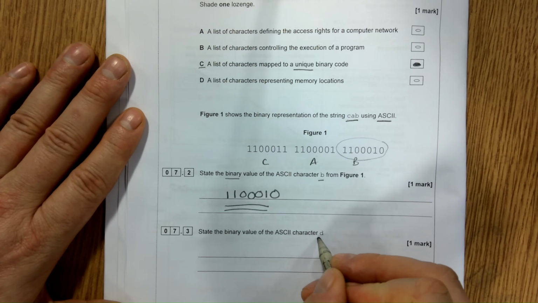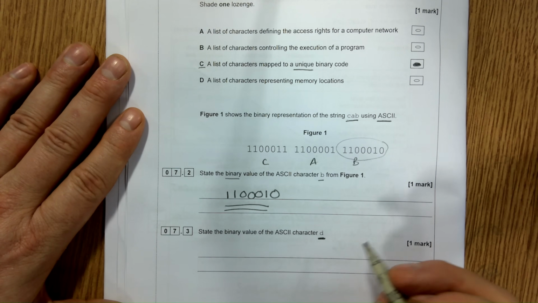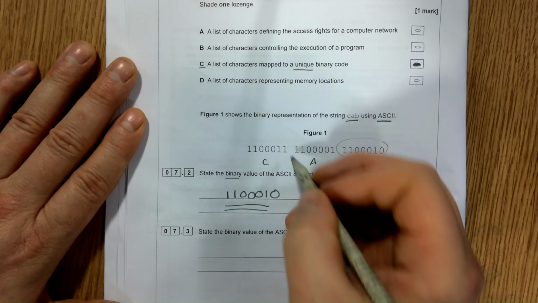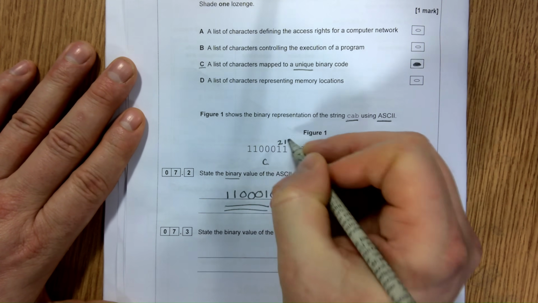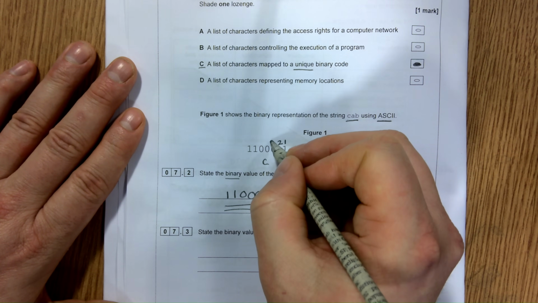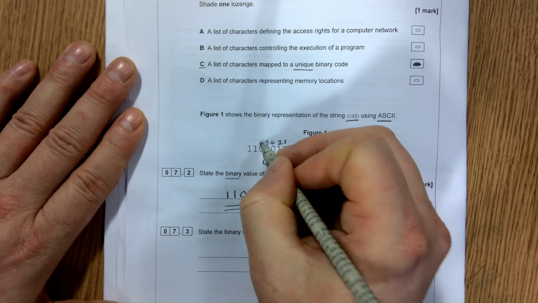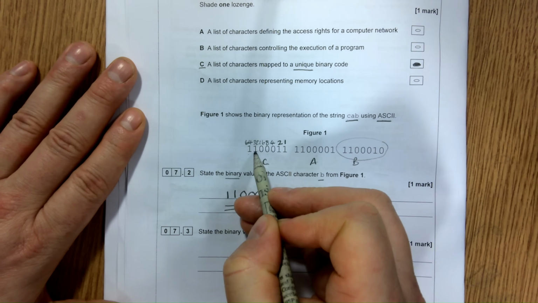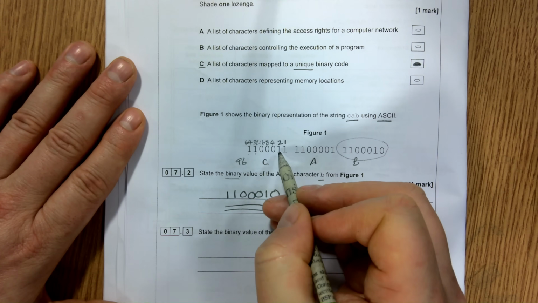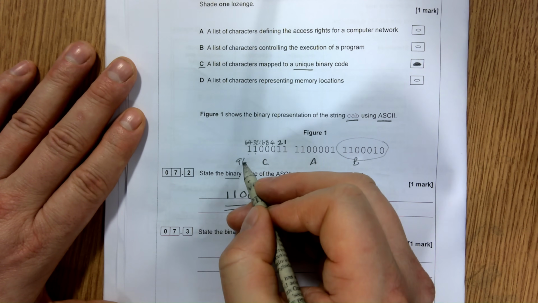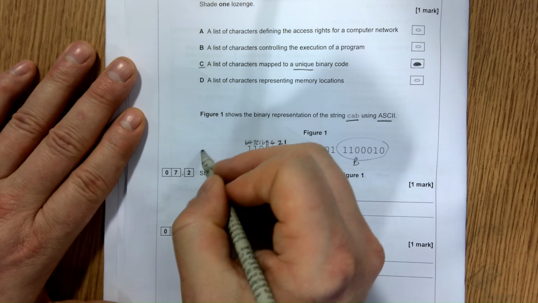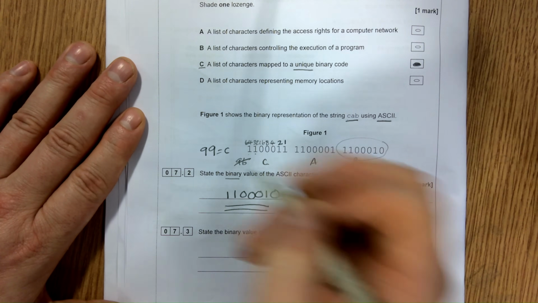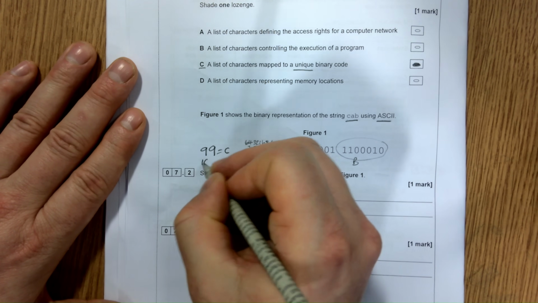The next one's a little bit more complex because we've got to find out the binary value of the ASCII character D. So if we look at C, we can see that if we put the binary values above this, 1, 2, 4, 8, 16, 32 and then 64, we've got 64 and 32 turned on, which make 96. Add 2 and 1, which is 96, 97, 98, 99. So we've got 99 equals C. So D is 1 on from there, so D is going to be 100.